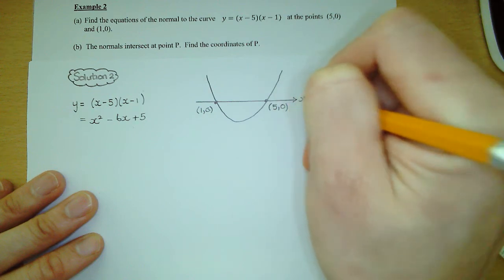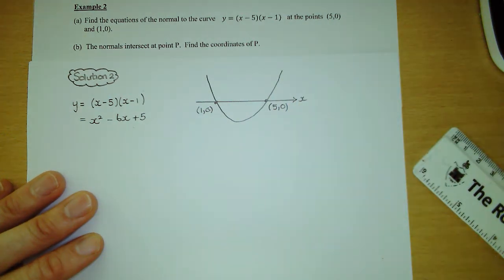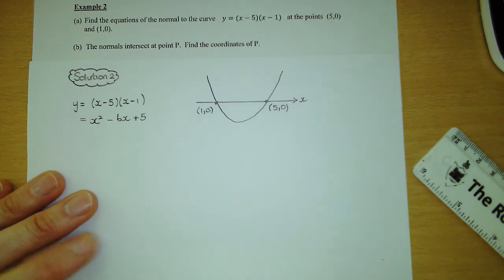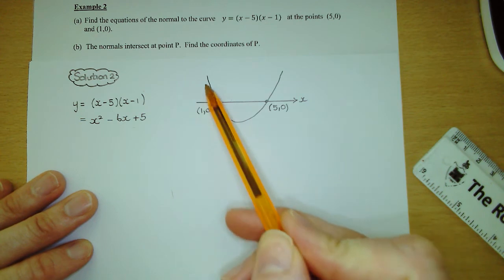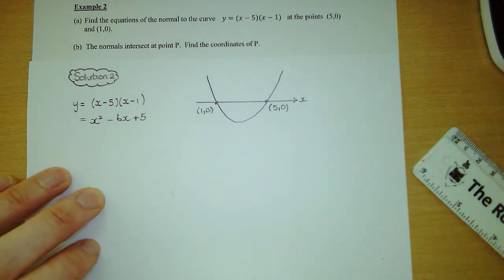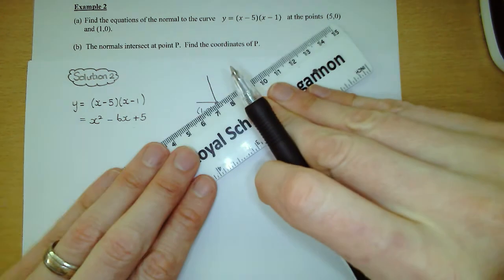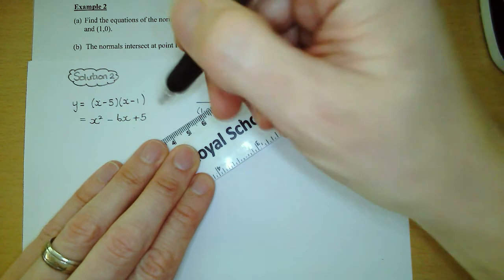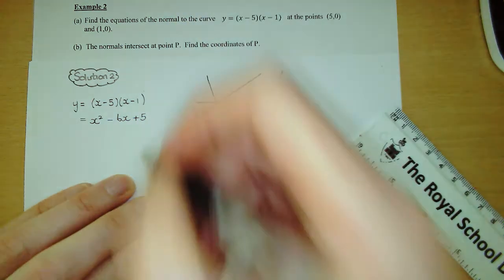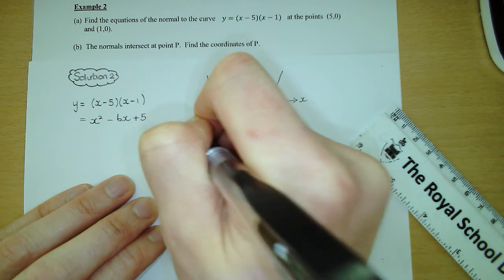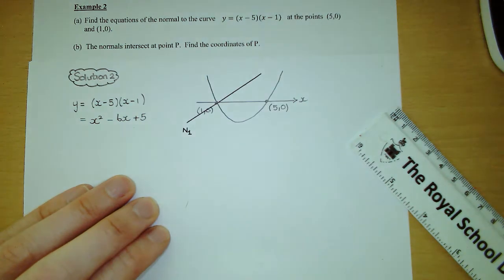That's our x-axis. So we want to get the equations of the normals to the curve at each point. So remember, the tangent at (1, 0) would just be touching the curve at this point. So the normal would be at right angles to the tangent and would cut right through the curve. So that would be your normal at (1, 0). I'm going to call that N1, normal 1.